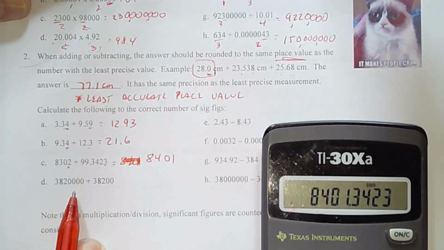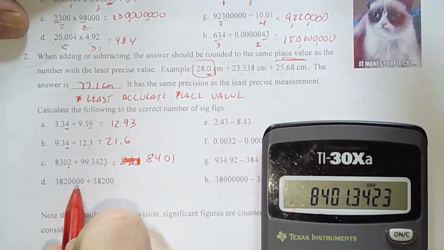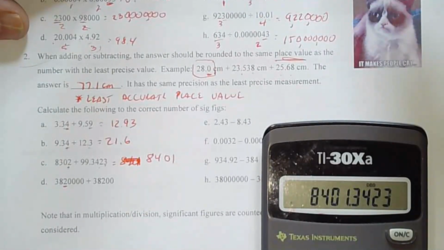Now this number, add them together. This number here is accurate to the 10,000 place. This number here is accurate to the 100 place. Of the two numbers, this is the least accurate place value. Right? These 4 zeros here are placeholders. They're not significant. If there's a decimal place here or a line over one of these zeros, then that zero would be considered significant, but there isn't. So when we add these two numbers together, we have to round it to the nearest 10,000.